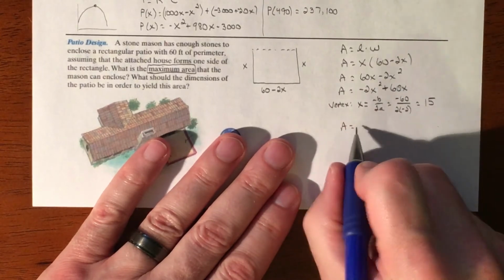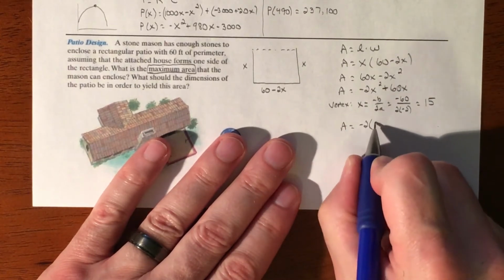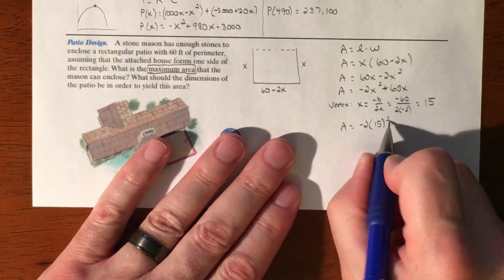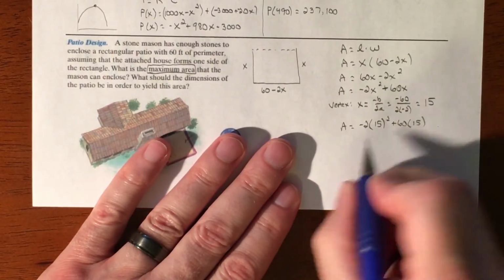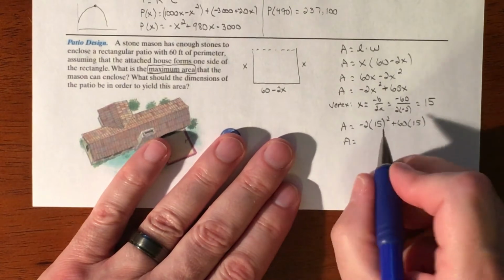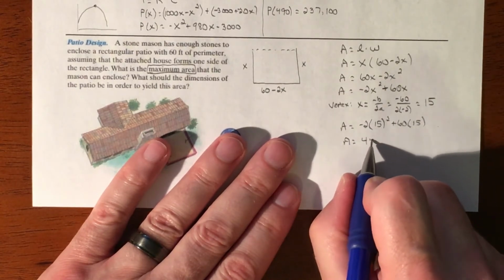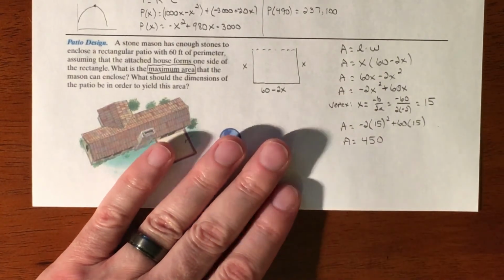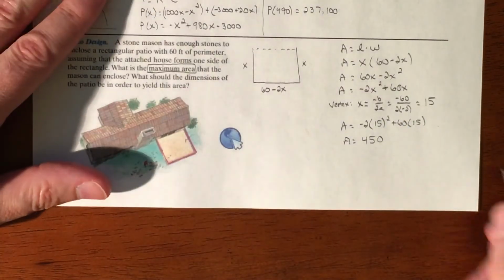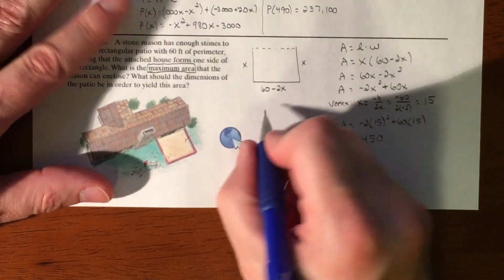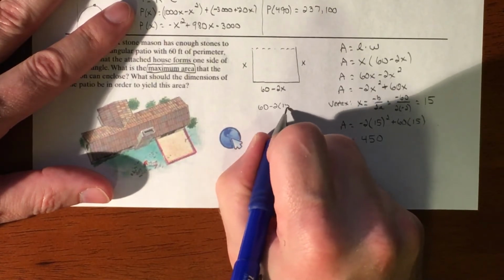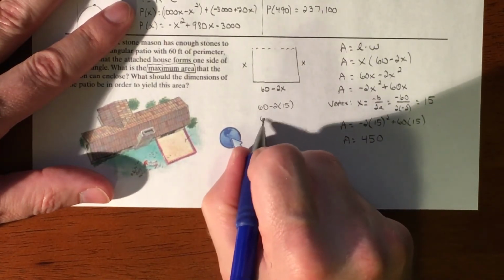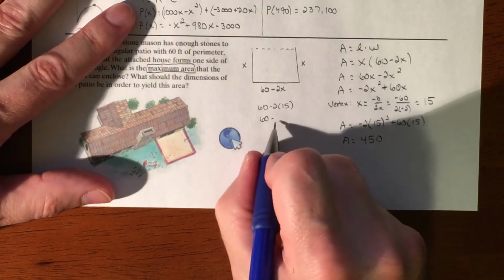So I'll just keep using the formula. Negative 2 times 15 squared plus 60 times 15. If you plug that into the calculator, you're going to get a maximum area of 450. And then to figure out this dimension here, we're going to do 60 minus 2 times 15. So that's going to be 60 minus 30.